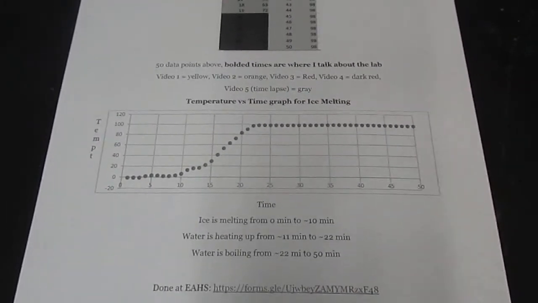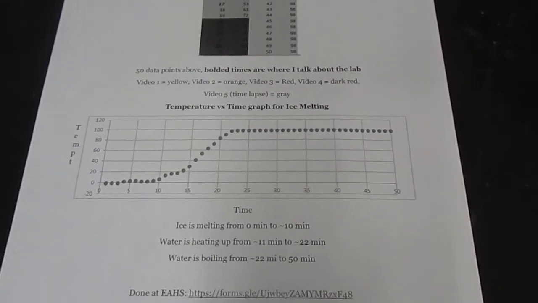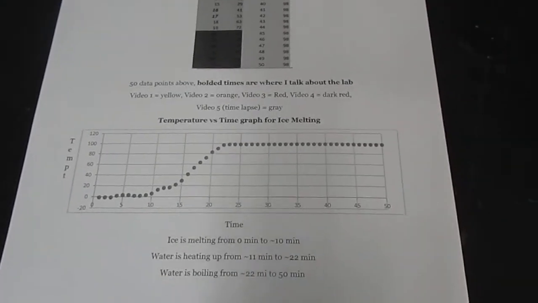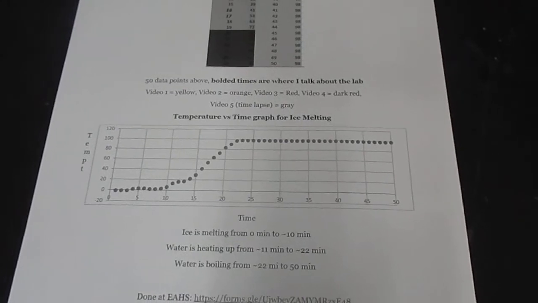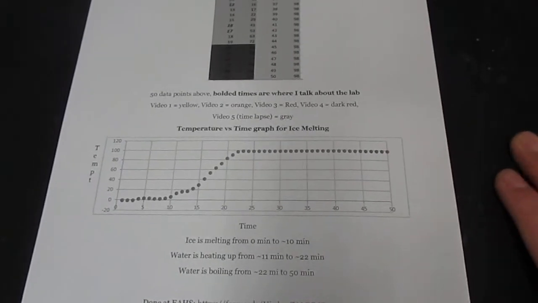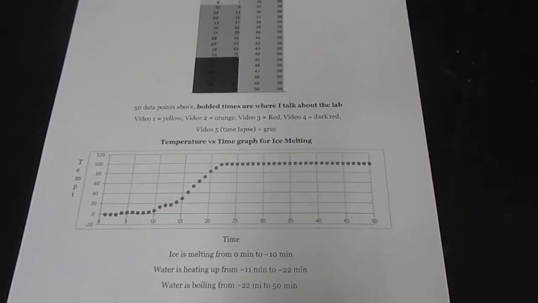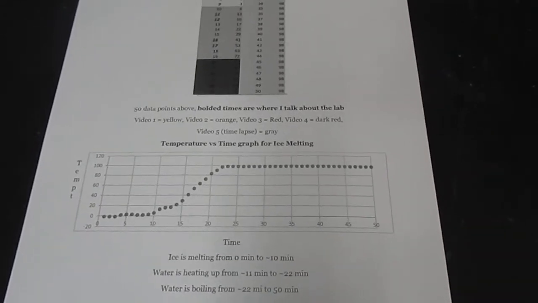There is an extra part to this lab that we can work on. This was for pure water in our classroom based on given conditions. But what if we add something? And we're going to do that today.